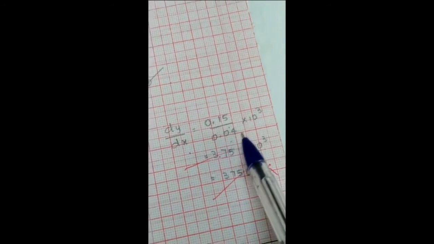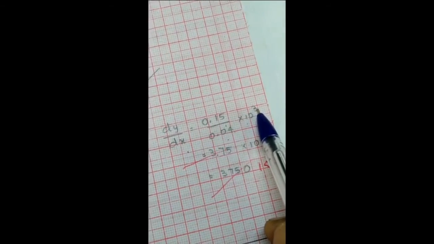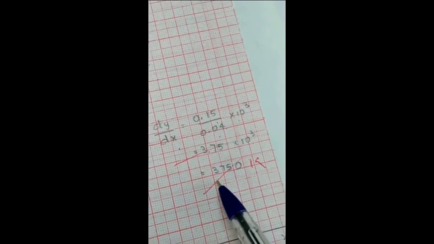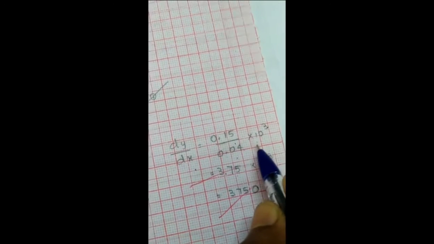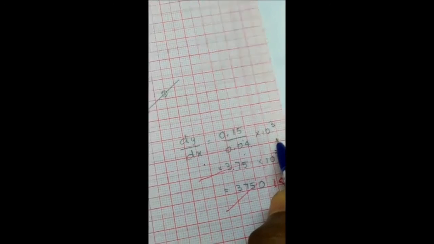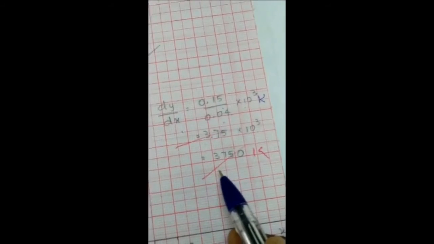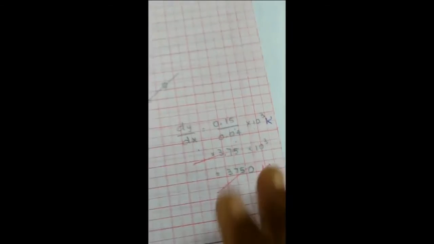So 0.15 divided by 0.04 into 10 power minus 3, that is, the x-axis is in 10 power minus 3 Kelvin inverse. When it goes to the numerator, it will become 10 power 3 Kelvin, and the division of 0.15 by 0.04 will give 3750, right? So actually it is 3.75 into 10 power 3 Kelvin. So it becomes 3750 Kelvin. So this is the value of the slope, that is dy by dx.